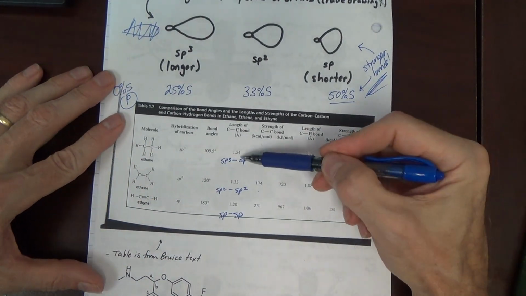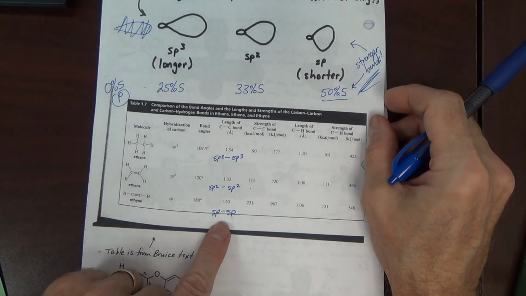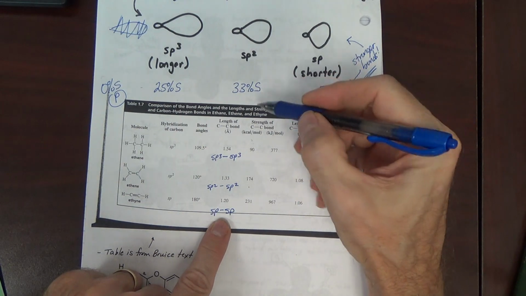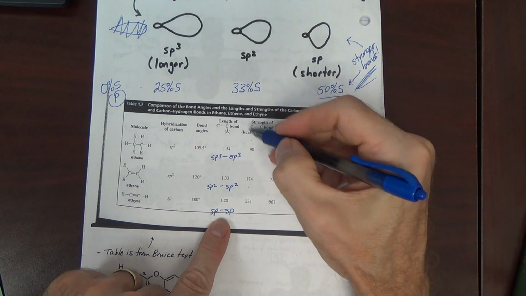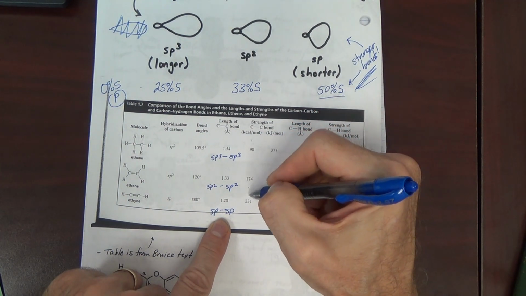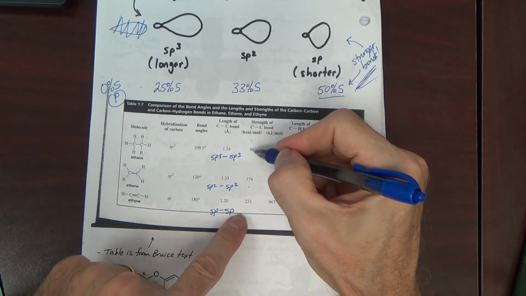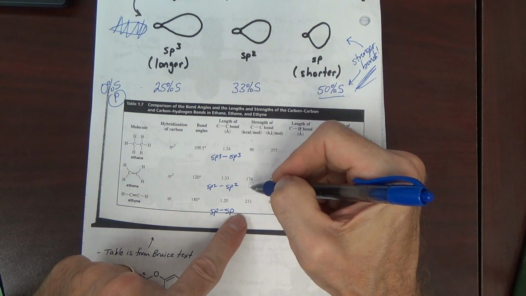So which of these three would you expect to be the stronger bond? Well, this one down here, the sp-sp. Bond strength is quoted either in kcal per mole or kilojoule per mole. I would probably just go with kcal. We don't really need to learn the absolute number. Right now we're just looking at relative differences, the trend here.